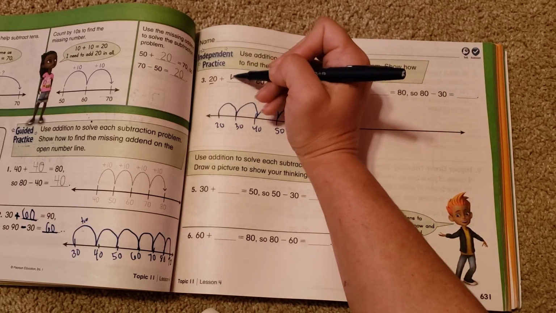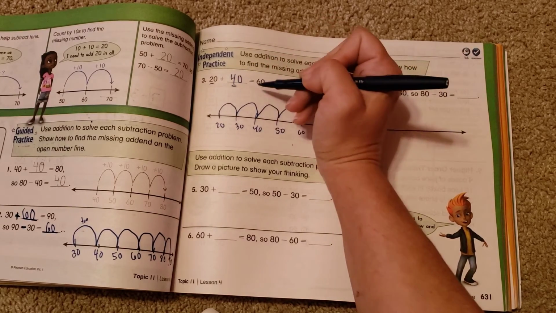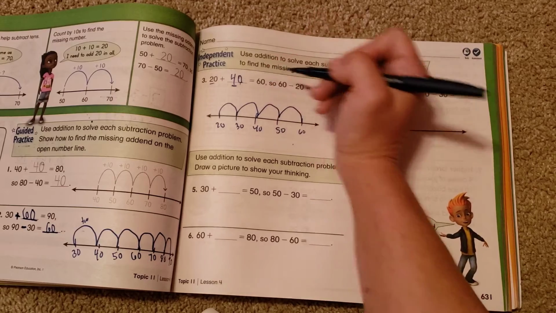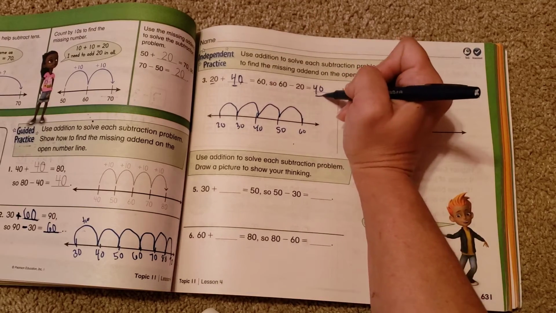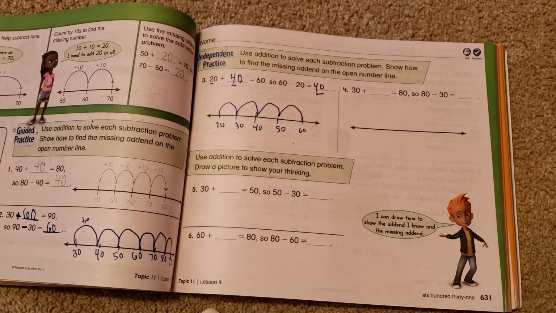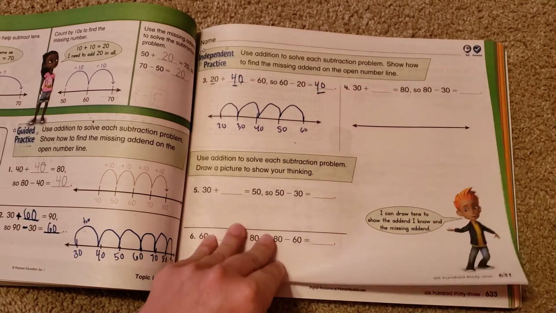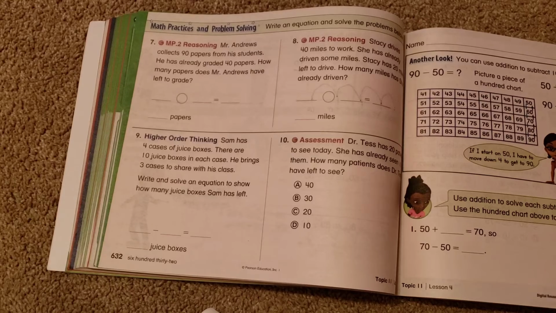How many times did I hop? I hopped 4 times. Each hop is a 10, right? So 4 tens is 40. Plug it in both spots. Okay, so you can do these next ones to help you practice more and get the hang of it.